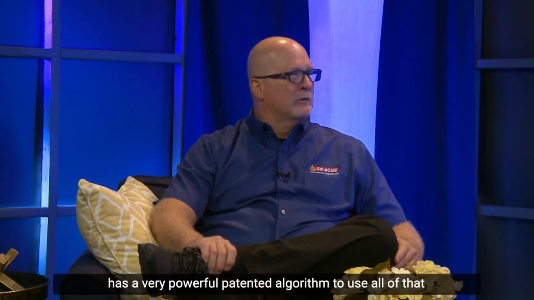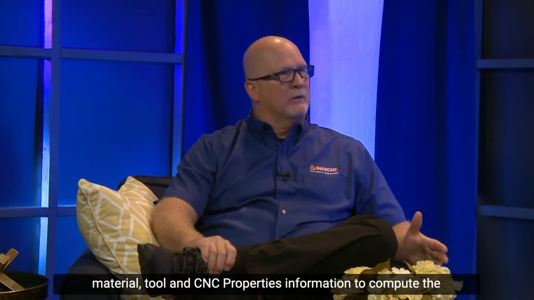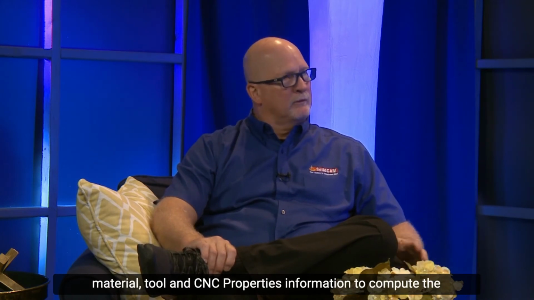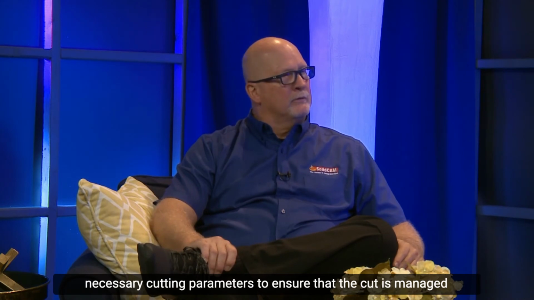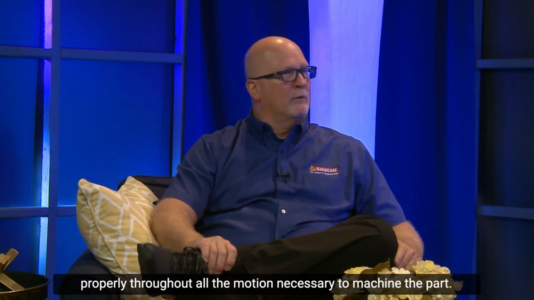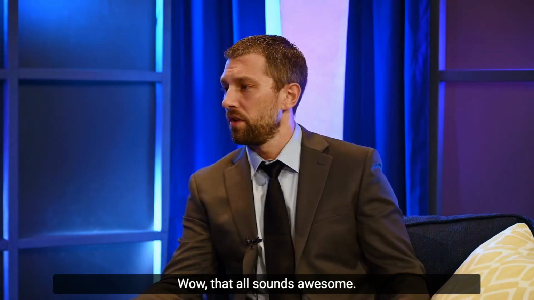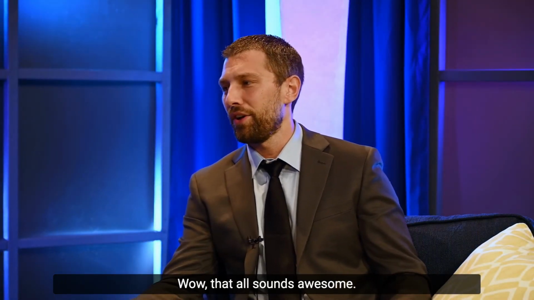The wizard has a very powerful patented algorithm to use all of that material, tool, and CNC properties information to compute the necessary cutting parameters to ensure that the cut is managed properly throughout all the motion necessary to machine the part. Wow, that all sounds awesome.